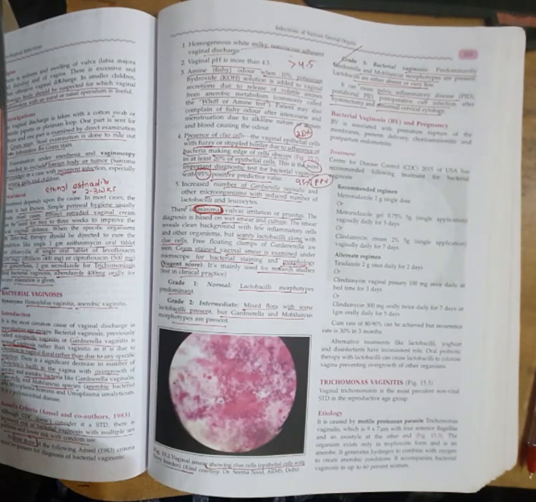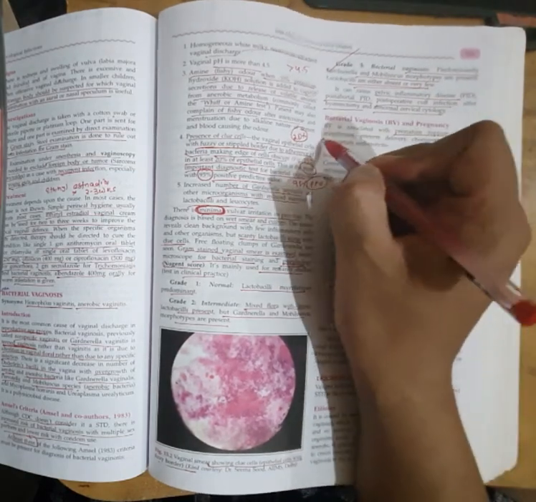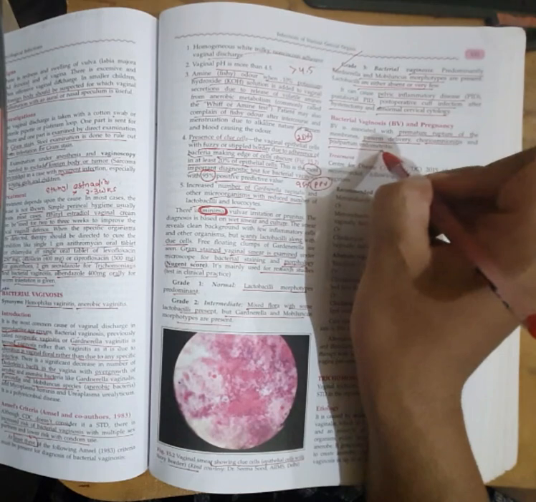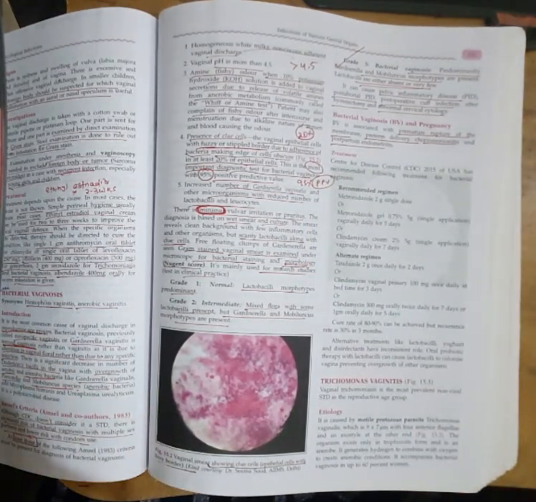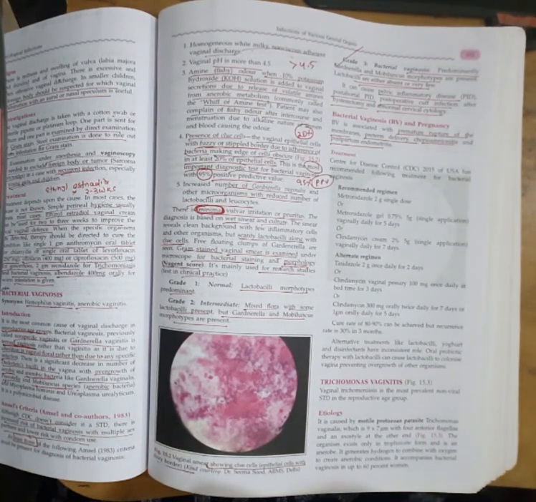Then bacterial vaginosis and pregnancy. Bacterial vaginosis is associated with premature delivery, premature rupture of the membranes, preterm labor, and neonatal infection. It is associated with PPROM, preterm delivery, chorioamnionitis, and postpartum endometritis.